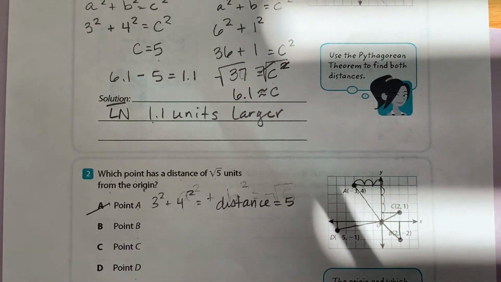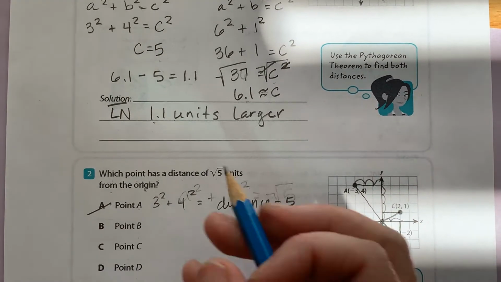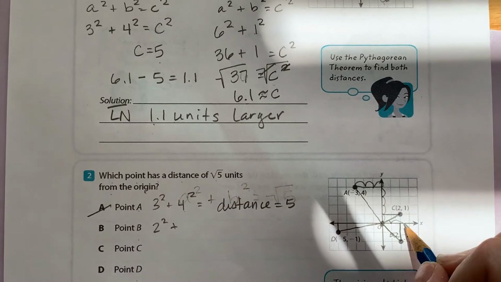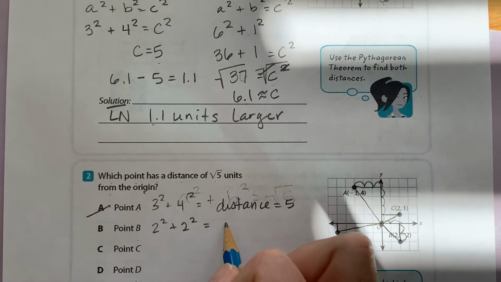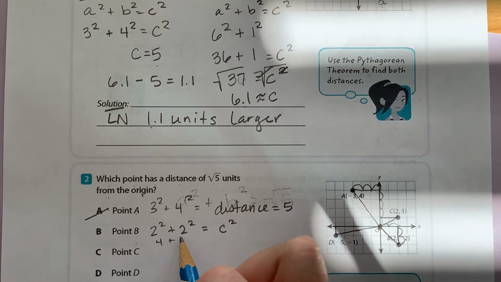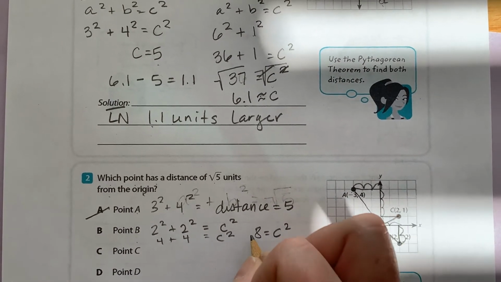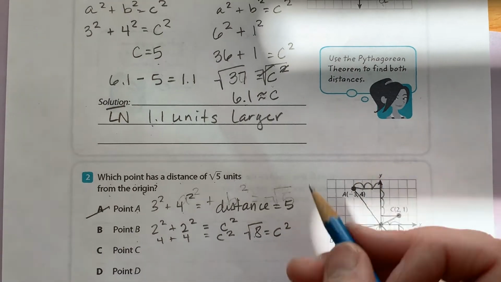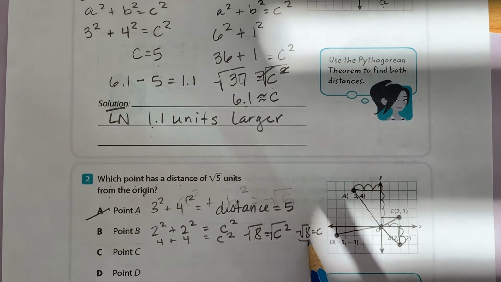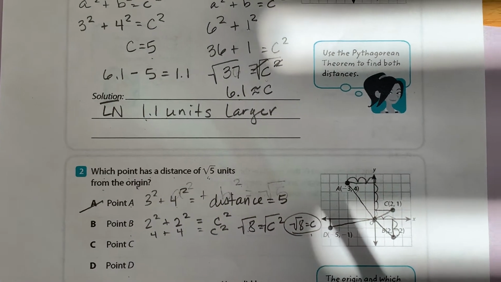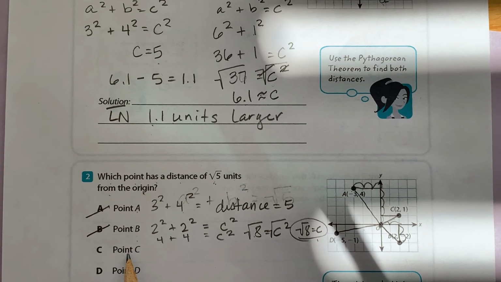How about B? Let's look at B. B is 1, 2, so 2 squared plus 2 squared. So 4 plus 4 equals c squared. So I get 8 equals c squared. So the square root of 8 equals c. Is that what we're looking for? Nope, we're looking for the square root of 5. So it's not B.